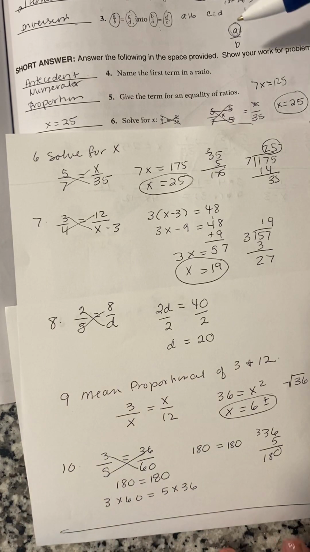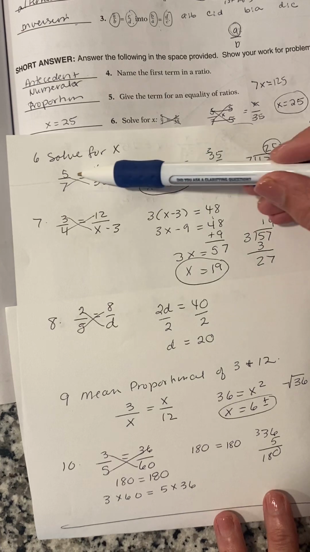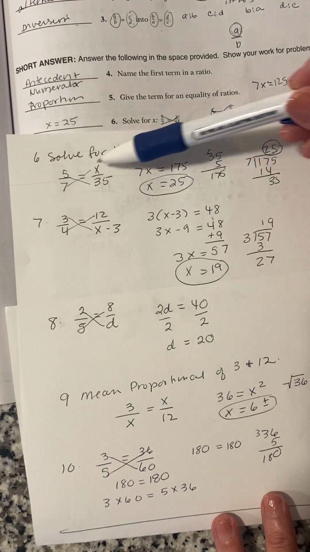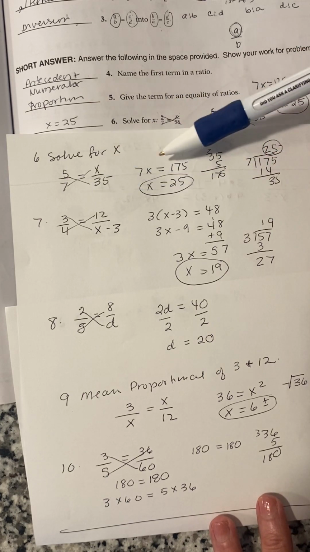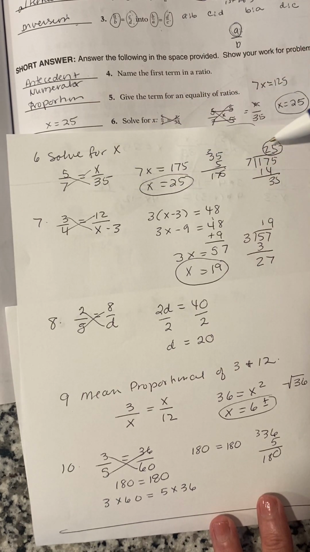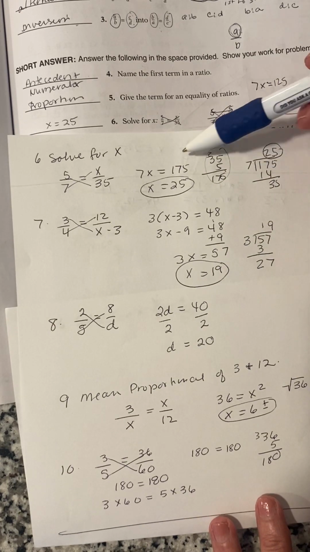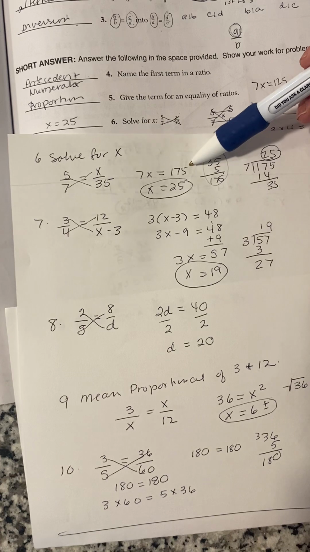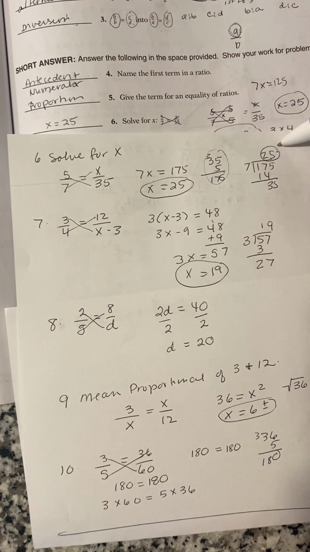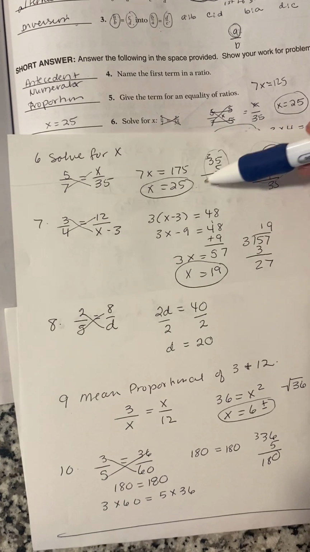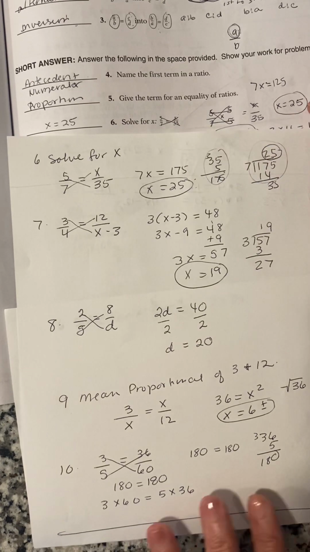So here we have solve for x. So we have 5/7 and x over 35. So just do the cross multiplying. 5 times 35 and x times 7. So I have 7x, and 5 times 35, I figured it out right here, is 175. So 7x equals 175. Well, now I need to divide 175 by 7. I did over here, and I got 25. So if you solve for x, x is going to equal 25. Very easy one. Let's go on to the next one.